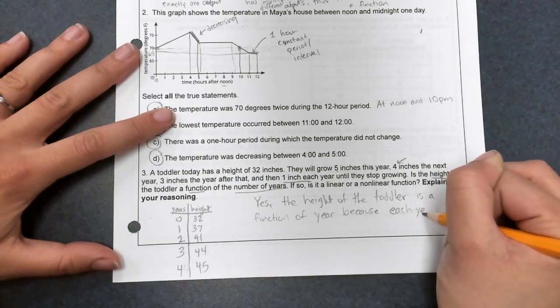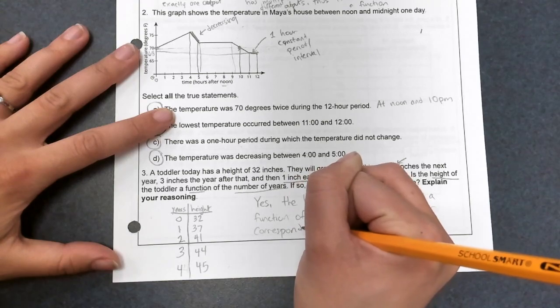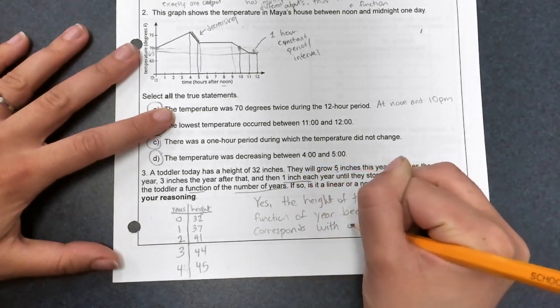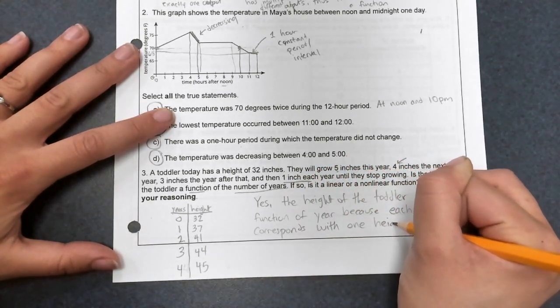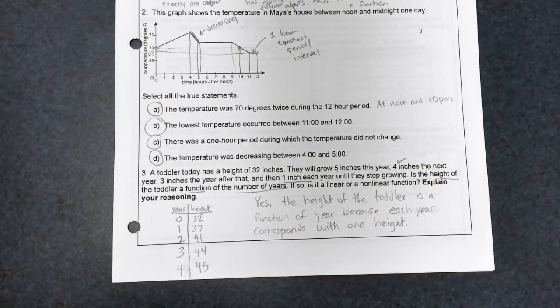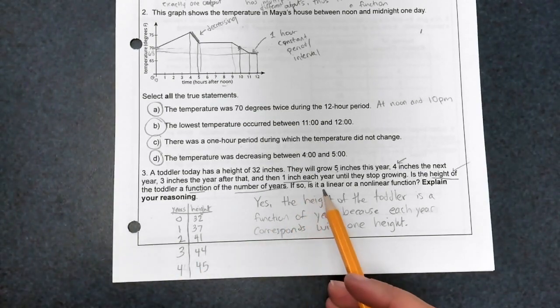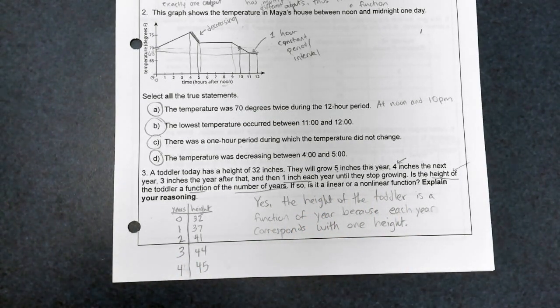Because each year corresponds with one height. So I could input a year and you could output the one height that the toddler is at that year. Okay, that's question 1. Yes, it's a function. Then we say, if so, is it a linear or nonlinear function?